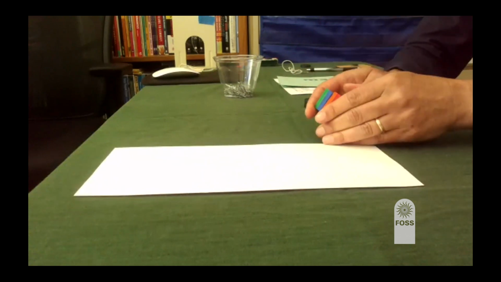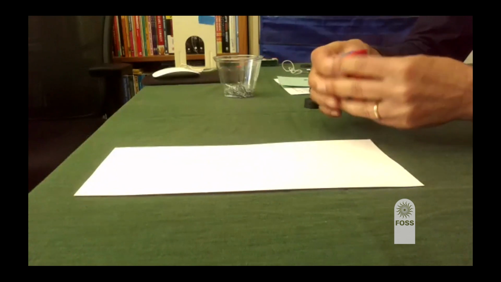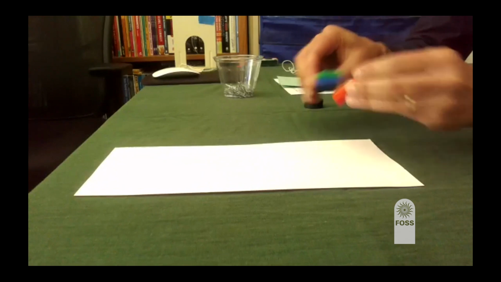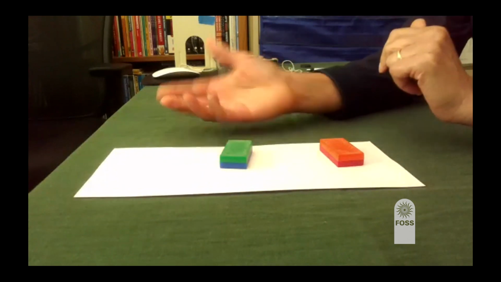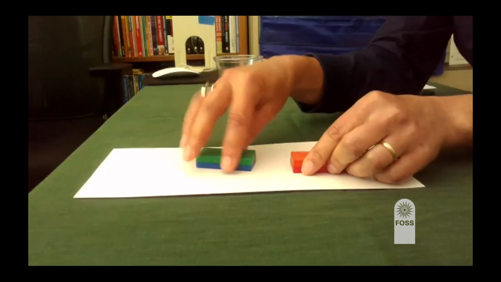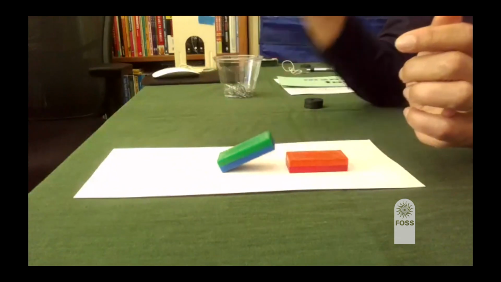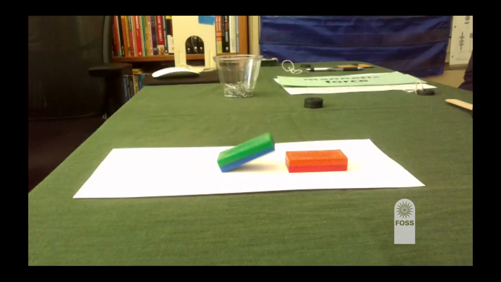I was exploring, if I don't have those, how could students do the same sort of activity? I found these magnetic blocks that my daughter used to play with when she was little. I still had them around, so I thought, let's see if we can get these to work. Actually, I even like these better because you can really see that interaction going on. Pretty cool. All right, so there we have it: magnetism, gravity.